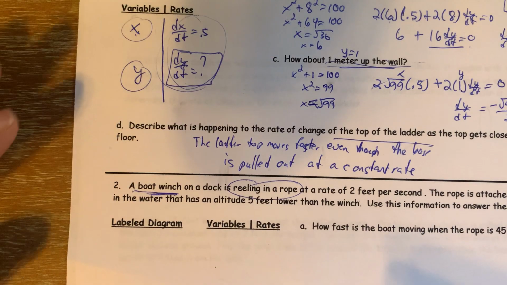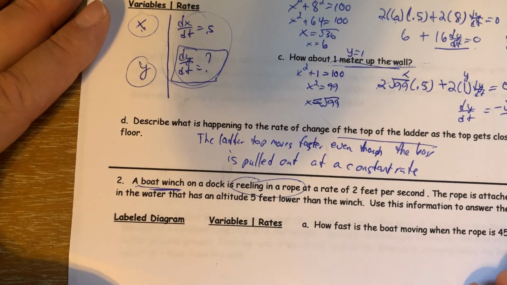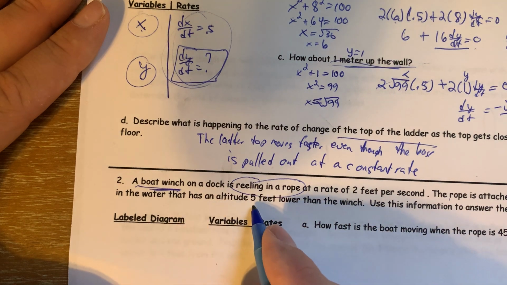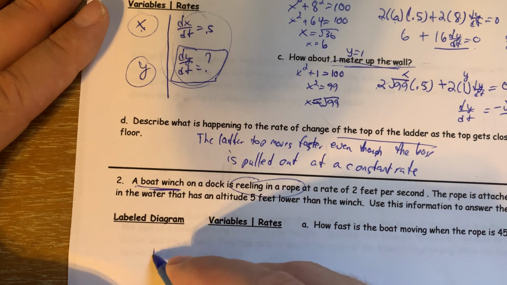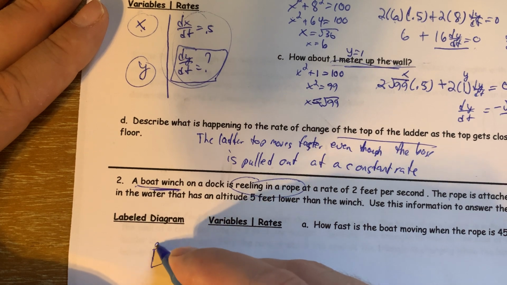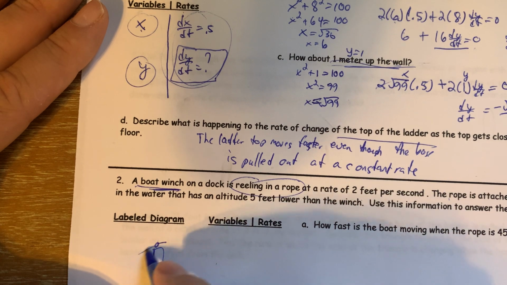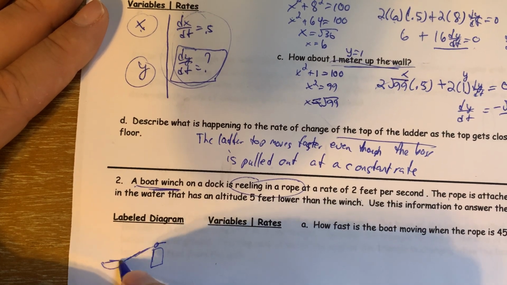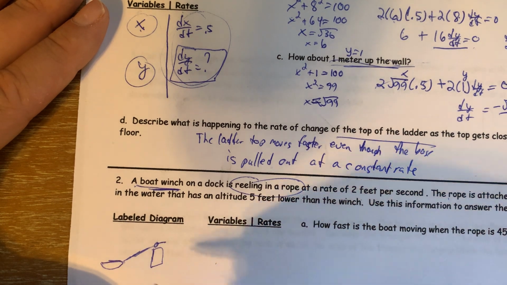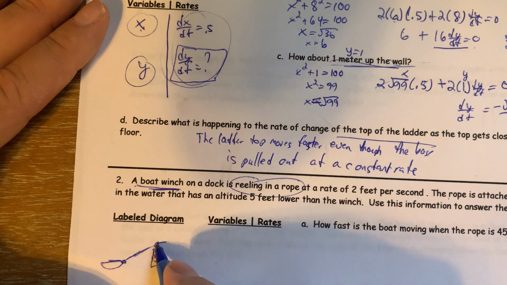So let's draw a picture of what's going on here. You may not be able to do this. The rope is attached to a boat in the water that has an altitude 5 feet lower than the winch. So there's a boat dock, right? And there's a winch on this boat dock. It's got a crank. And attached to that winch is going to be a rope. And the boat is 5 feet lower than the winch. So the winch is up high somewhere.